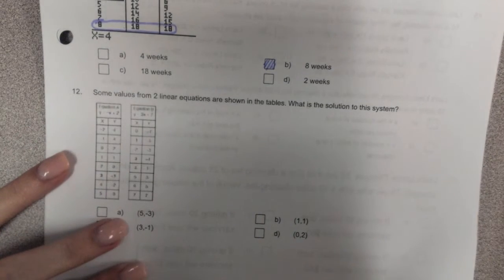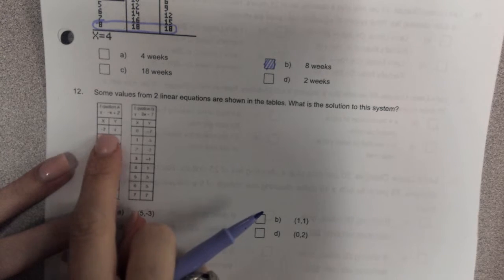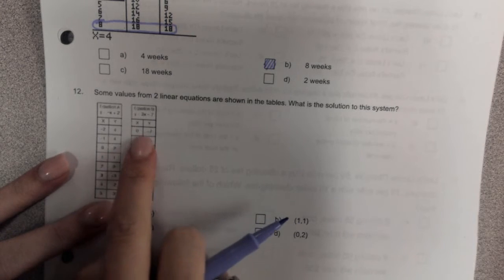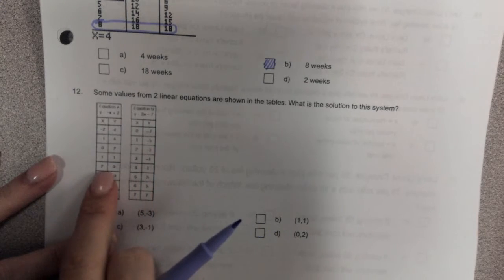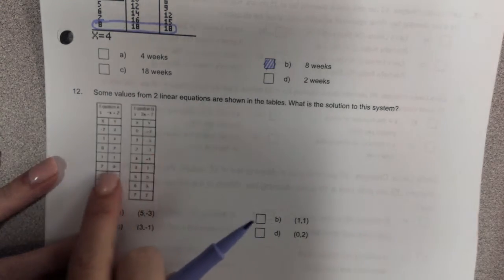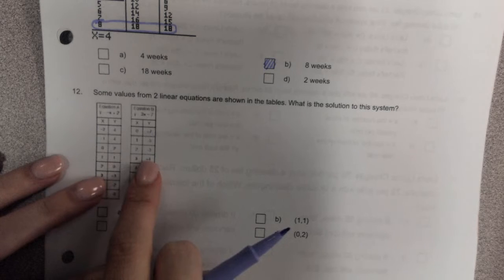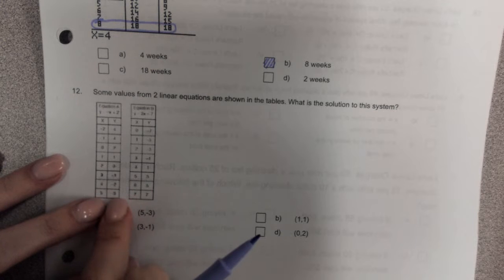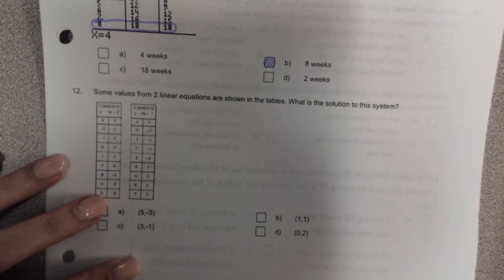All right, some values from 2 linear functions are shown in the tables. What is the solution to the system? So we're looking for where the points are exactly the same, okay? So here, -2, 4, I don't even see that on the table. -1, 4, don't even see that on this table. 0, 7, that's 0 and then a negative number. 1, 1, that 1 is definitely not a 1. 2, 0, that's a negative number. 3, negative something, but that looks like a 1. I'm not sure what that is. All right. 4, -2, that's a 4, 1. 5, -3, that's a positive 3. None of those look the same.